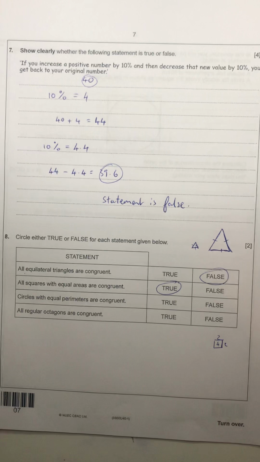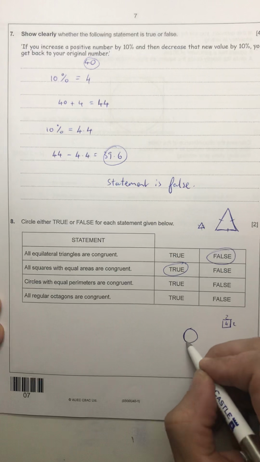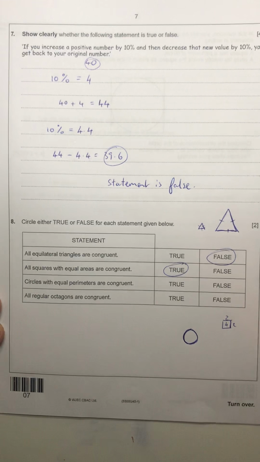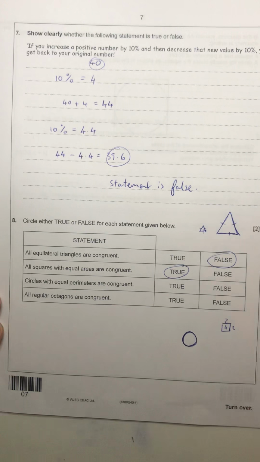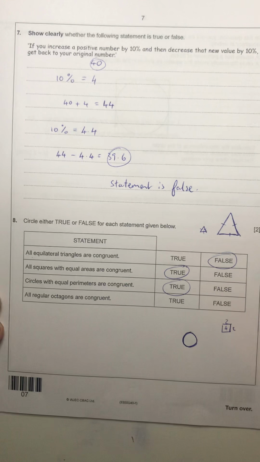Circles with equal perimeters. Perimeter means the distance around the outside of the shape. So the distance around the outside of the circle is all the way around there. It's also called the circumference. If they've got equal perimeters, they've got to be the same size. So it's got to be true.